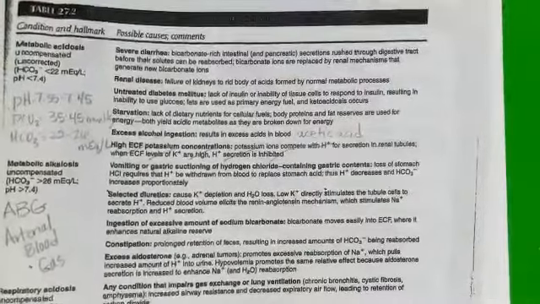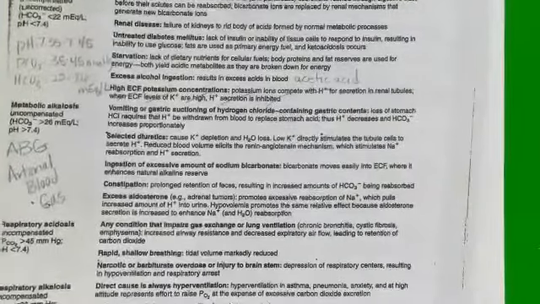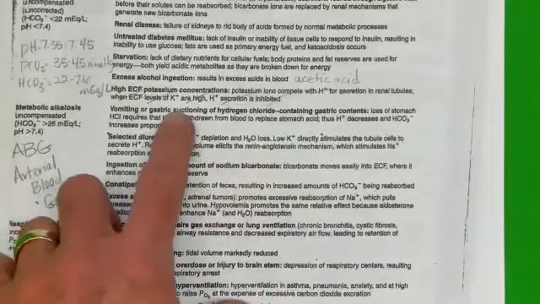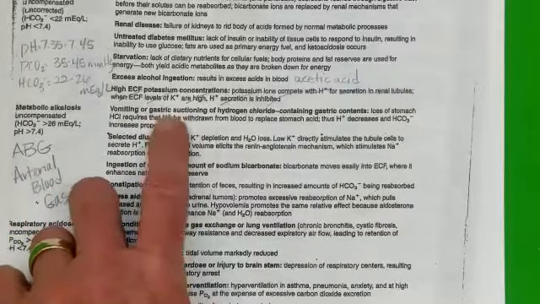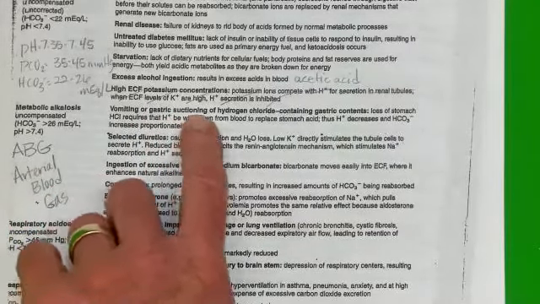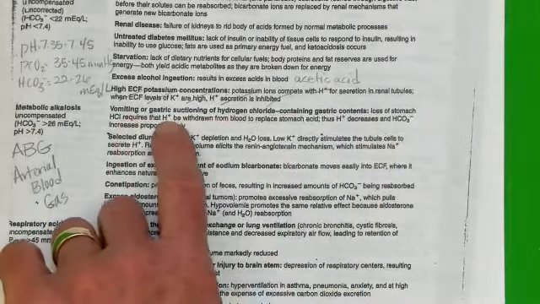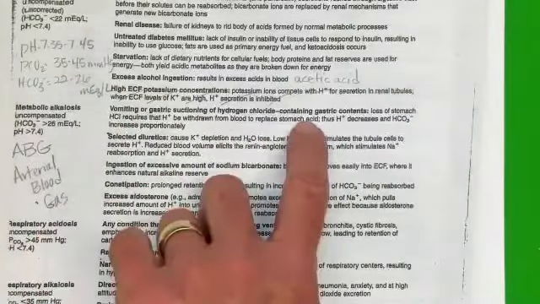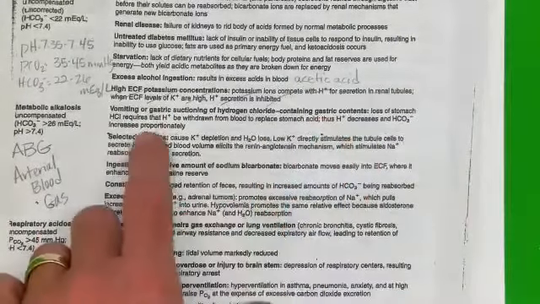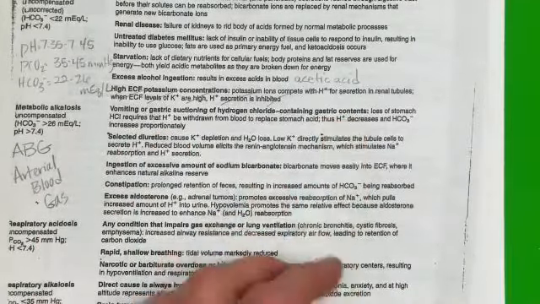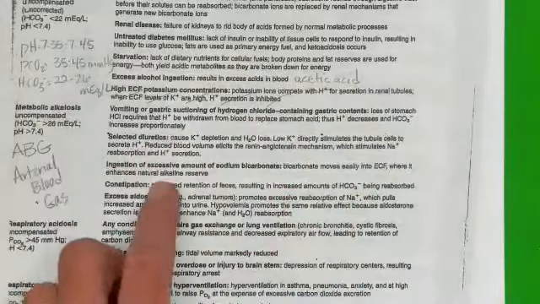So now we want to go into metabolic alkalosis. So remember, with alkalosis, it's going to be too many bicarbs, not enough hydrogen ions. So how can we lose hydrogen ions? Vomiting or getting our stomach pumped, gastric suctioning. So we lose stomach hydrochloric acid that needs to have hydrogen ion withdrawn from the blood to replace stomach acid. So our blood pH increases and our bicarb levels increase proportionately. So we took the hydrogen ions out of the blood, and so now you've got bicarbs left over.